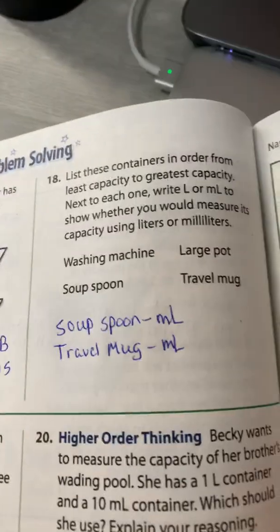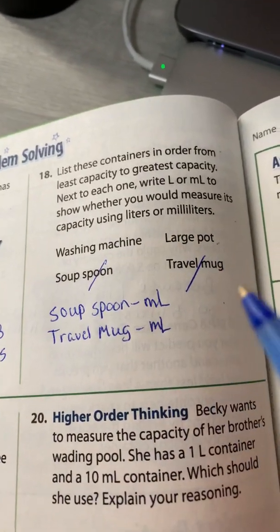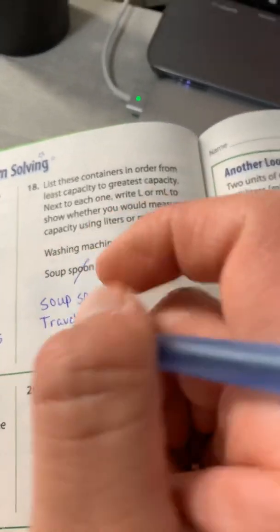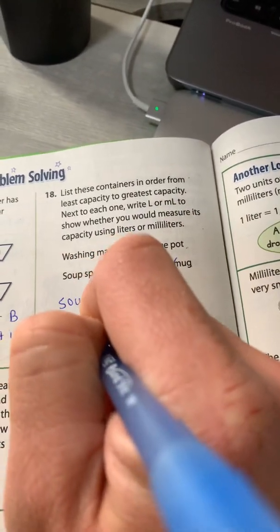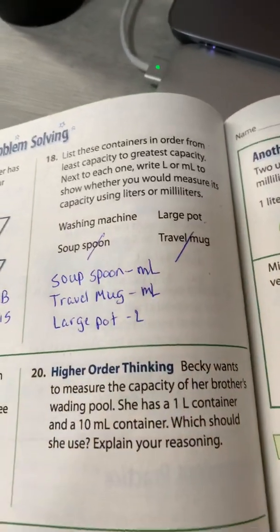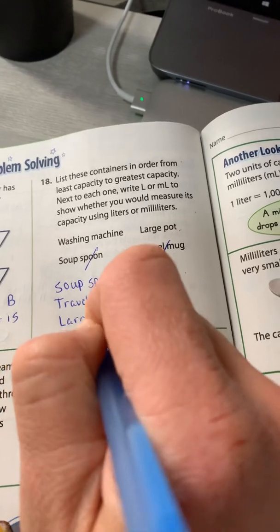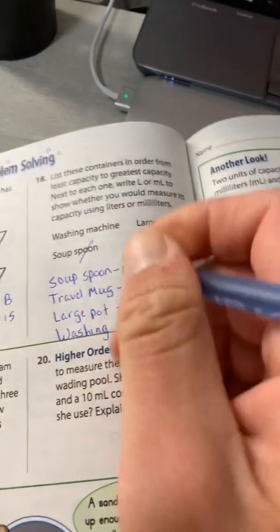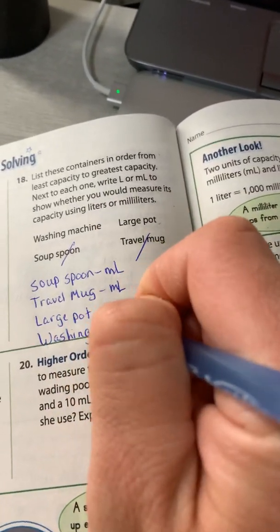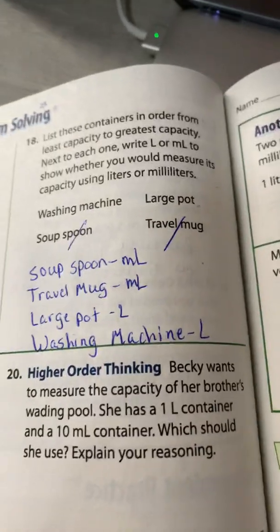Good. What's going to come next? Soup spoon and travel mug we used. What's coming next? Washing machine or large pot? Good, Soph. Large pot. Write these down neatly. We're going to probably measure that in liters. Good. And then washing machine is last, Brennan. That's the biggest. And we'll measure that in liters too, Juliana.